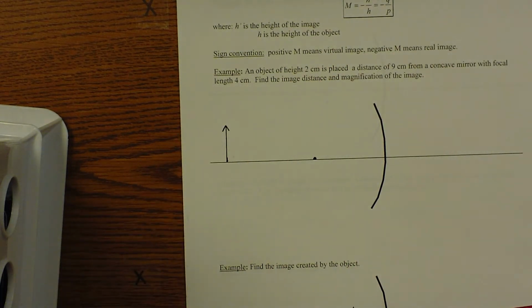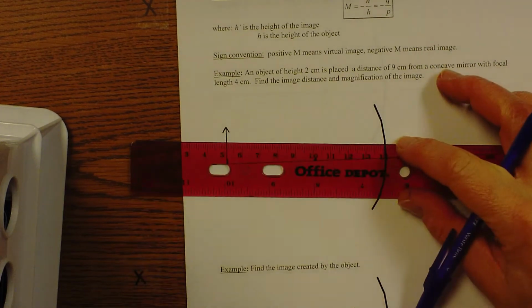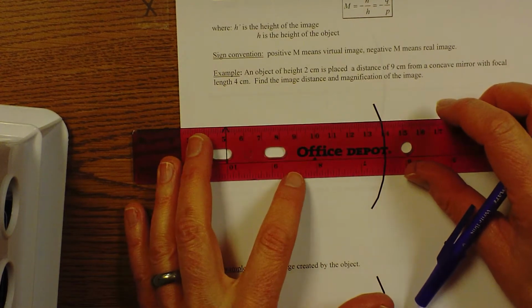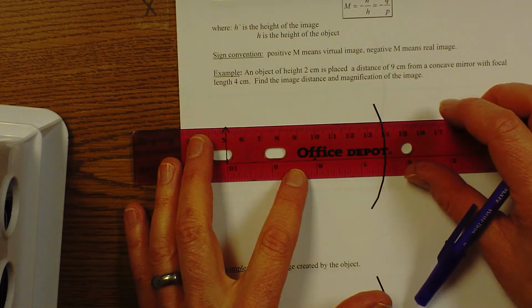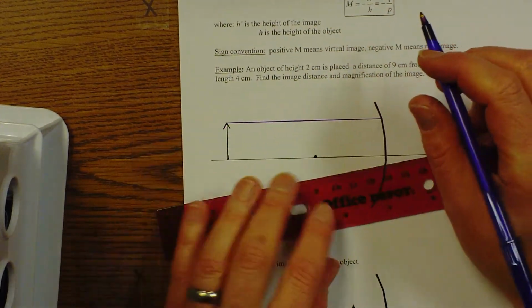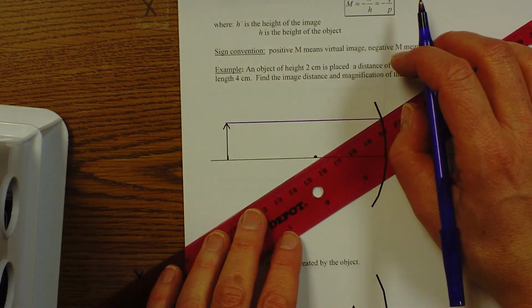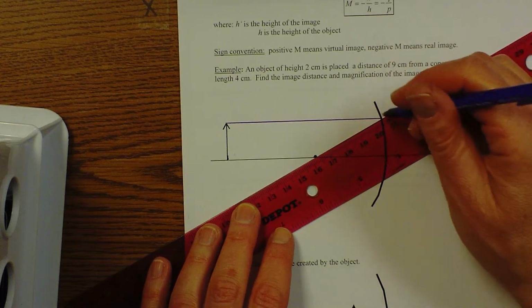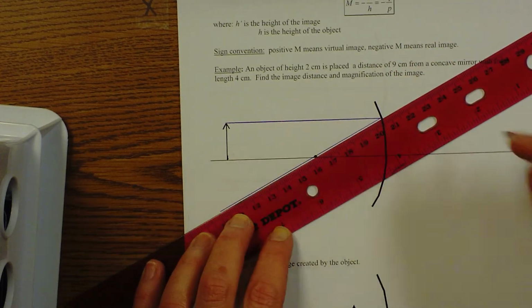Now I'm going to follow my rules for drawing ray diagrams. I'm going to start with a parallel light ray, just like what we did with lenses. I draw a light ray parallel to the principal axis. When it gets to the mirror, it bounces off the mirror and goes through the focus.